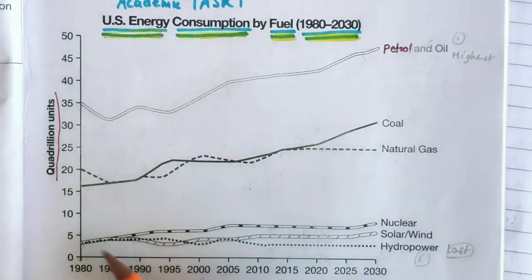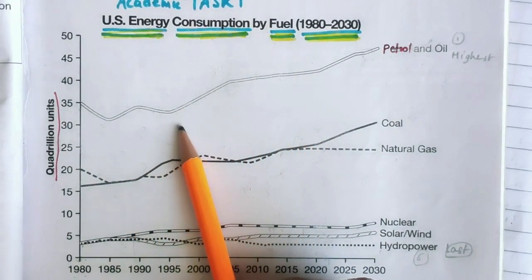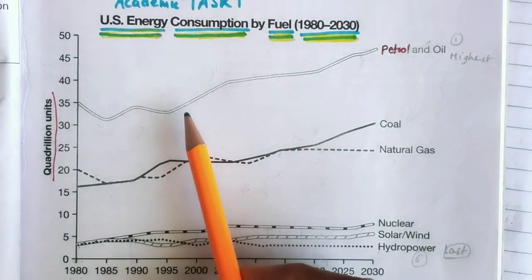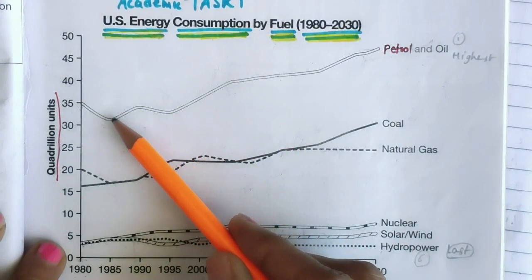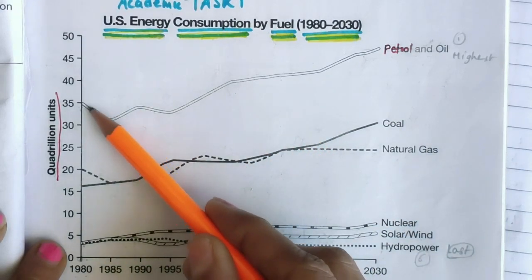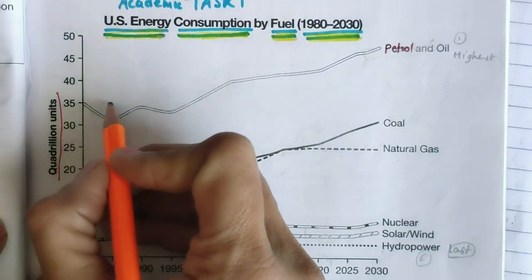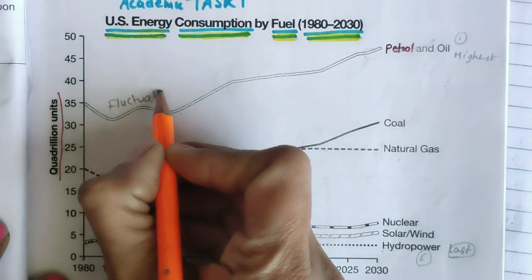After getting this line graph, you should find the vocabulary for these lines. This kind of line is what we call fluctuations.